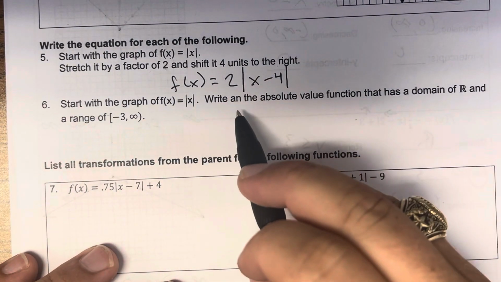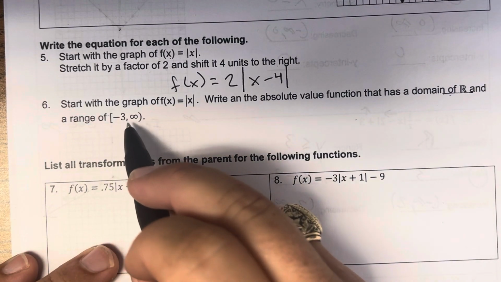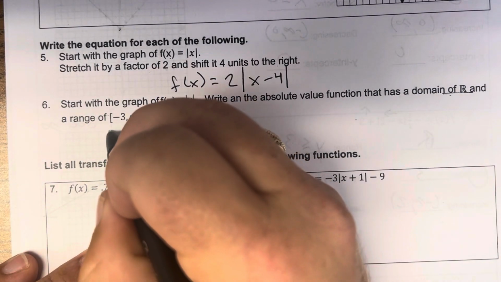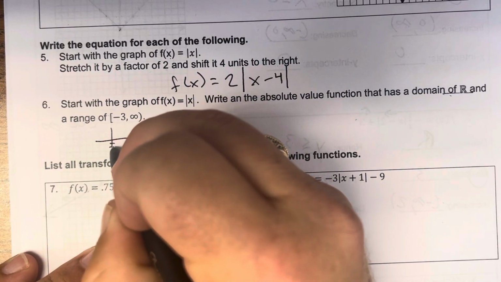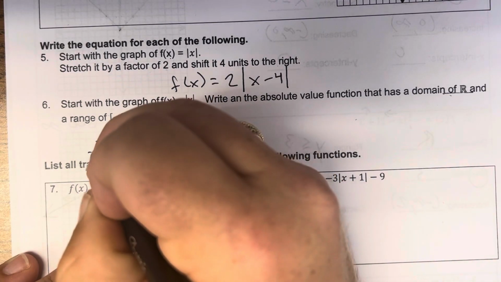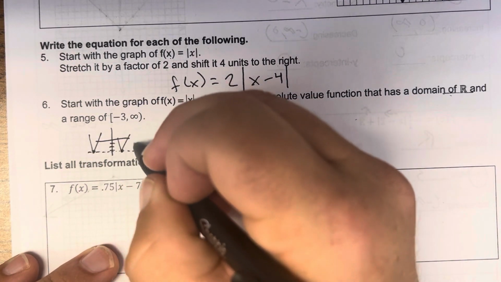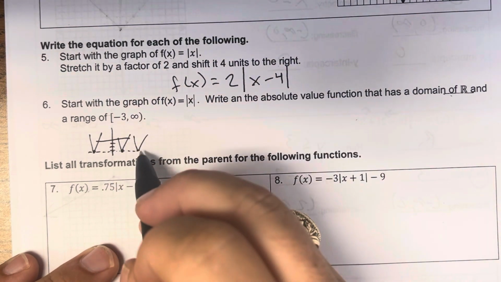Start with the graph, absolute value. It has a domain of all real numbers, that's everything, and a range of negative 3 to infinity. And so to be negative 3 to infinity, if we want to draw a picture, the starting point has to be somewhere on this dotted line down here. So it could be here and going up, but it's going up to infinity. It could be here and going up. It could be over here and going up, somewhere on this line.